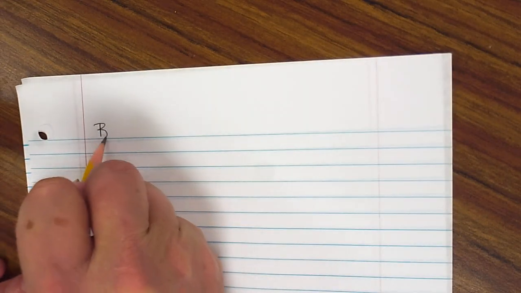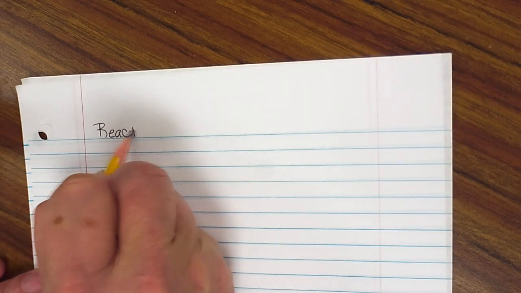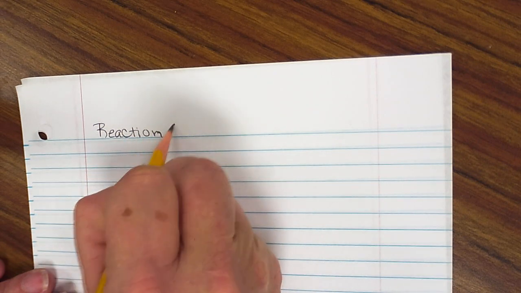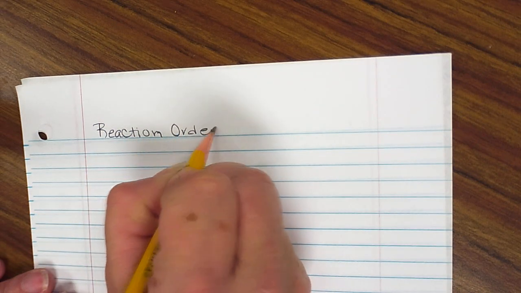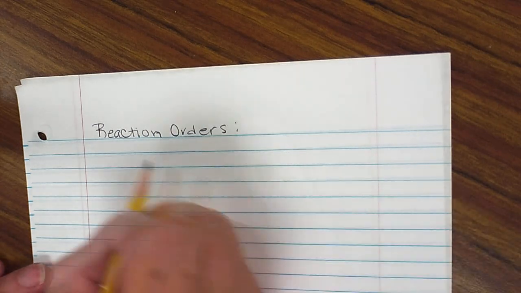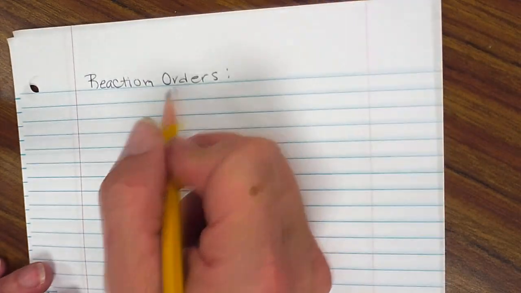All right. So, reaction orders. This is where we were on Friday, when we were looking at reaction orders. So, the orders are first, second, and third, right?